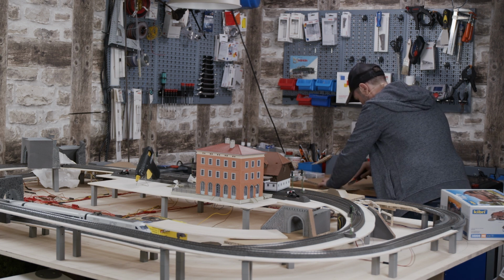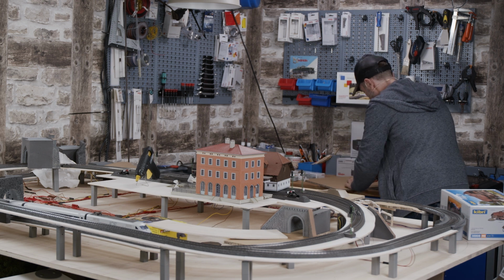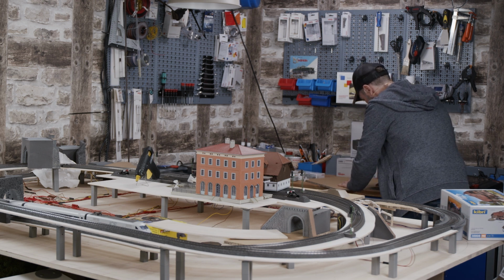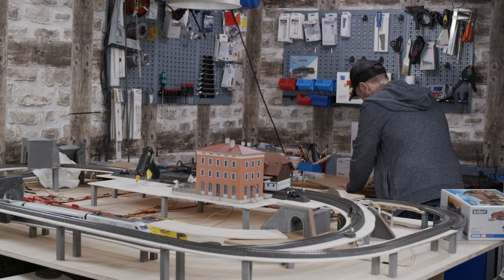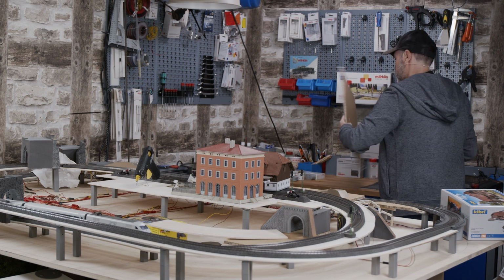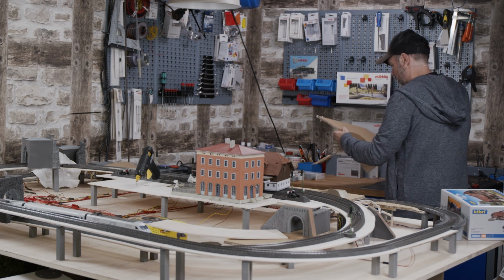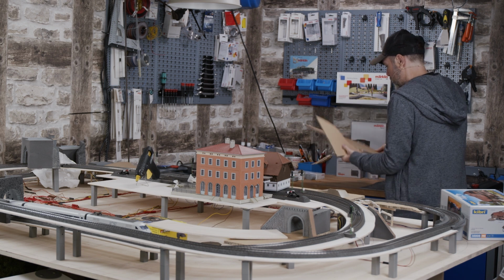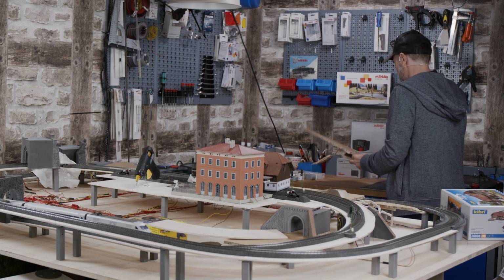I will be right back with you. These boards are very stable, so be careful when you cut it with a crafting knife. Watch out for your fingers. And if you build together with your children, cutting should always be done by the parents. It is much safer that way.